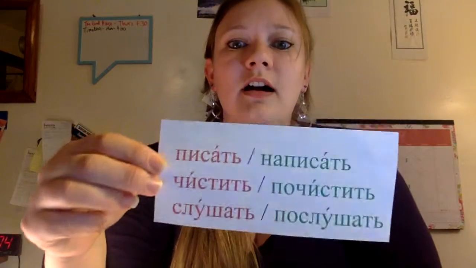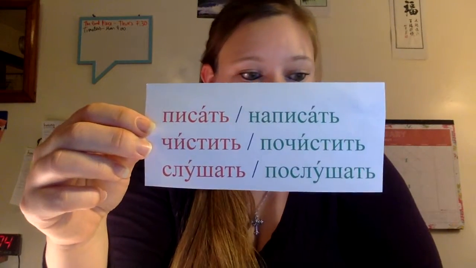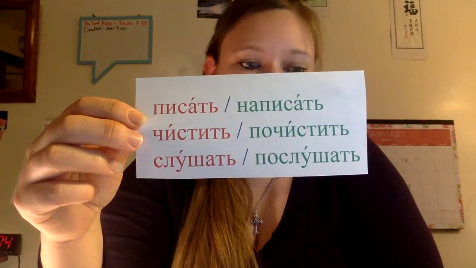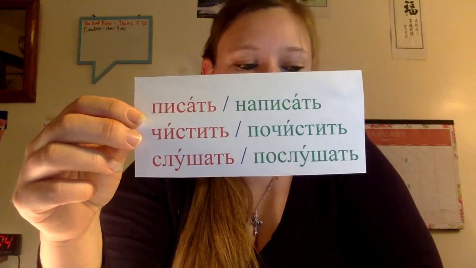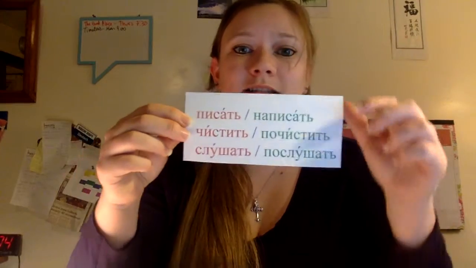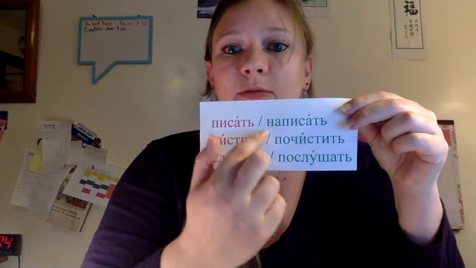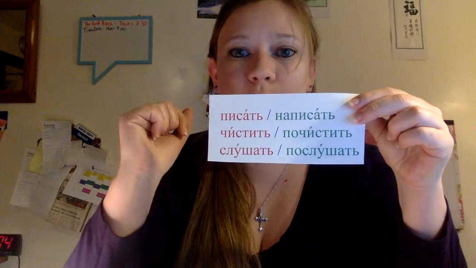So here's the first pattern, prefixes. Here are some verbs that we know, along with their perfective pairs that we might not know. So we've got писать, написать, чистить, почистить, слушать, послушать. So you can see that the perfective verb is formed by adding a prefix. We've got на, по, по. Different verbs will have different prefixes. По is a very common one.